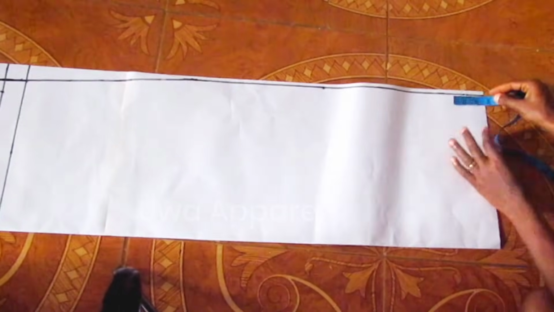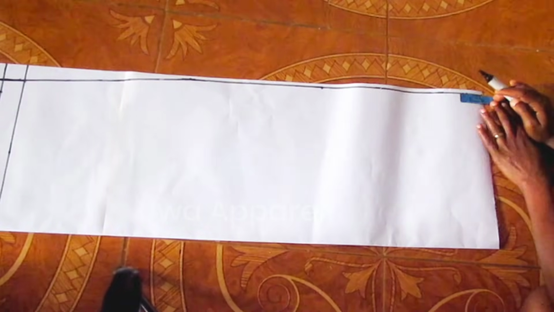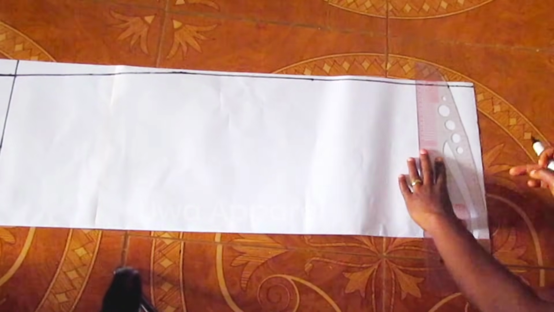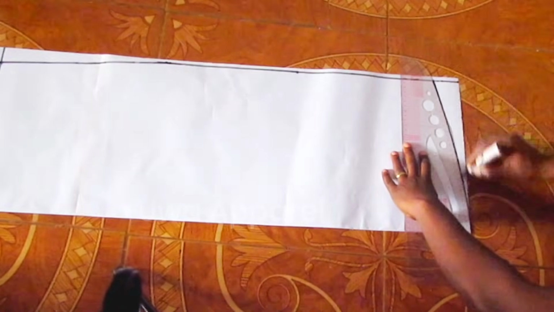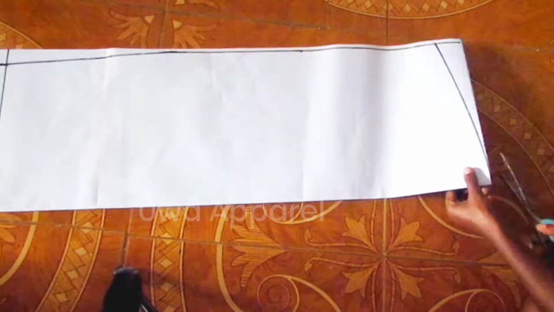So next, you can see me going up on the border area of this skirt pattern by 2 inches. Okay, so I'll go ahead now to rule a curve around that portion like so, and then I would continue to cut my pattern.